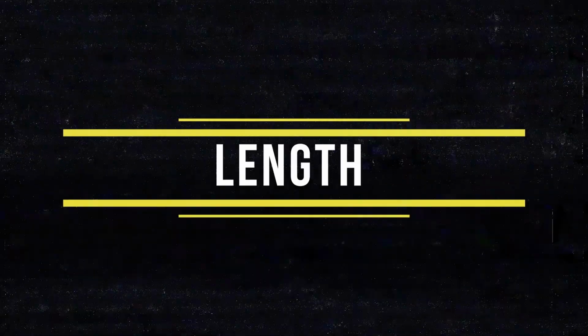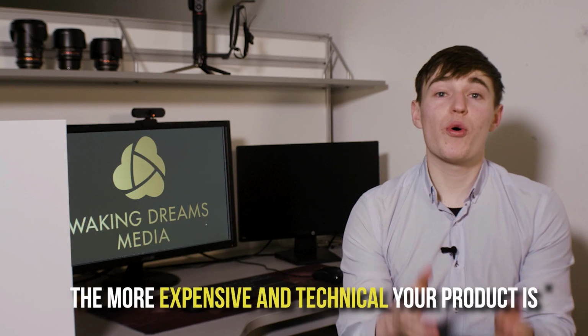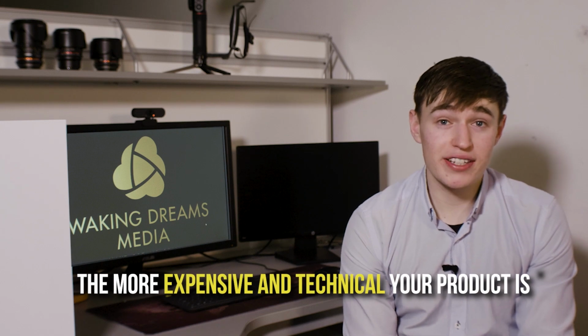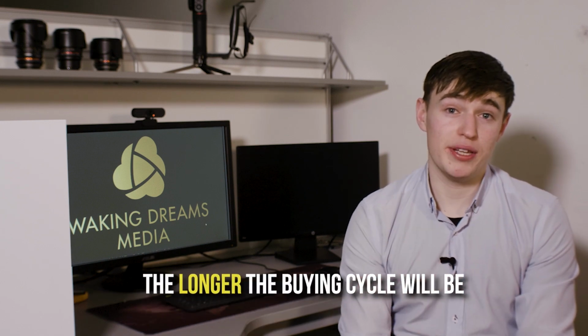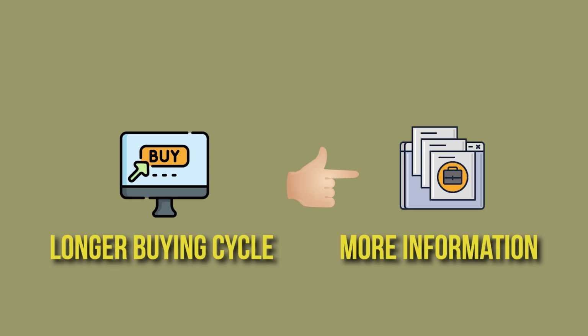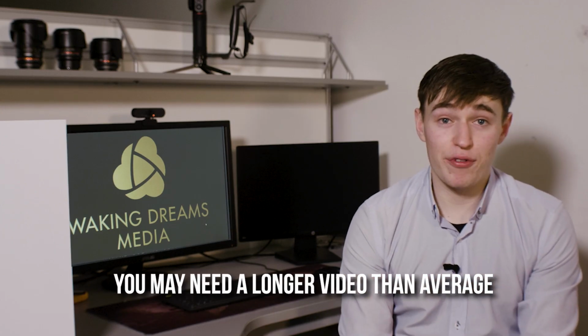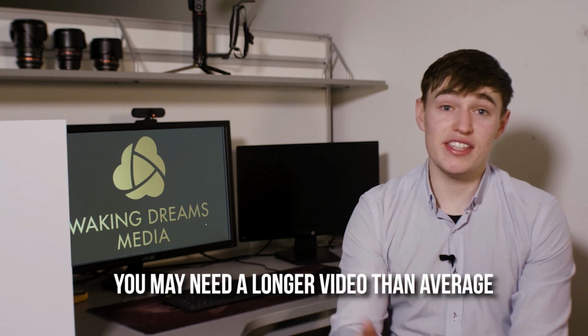Video length. The ideal length for reaching a general audience is 60 to 90 seconds. However, the more expensive and technical your product is, the longer the buying cycle will be. The longer the buying cycle, the more information you need to put in your video. Therefore, you may need a longer video than average if your solution matches this description.